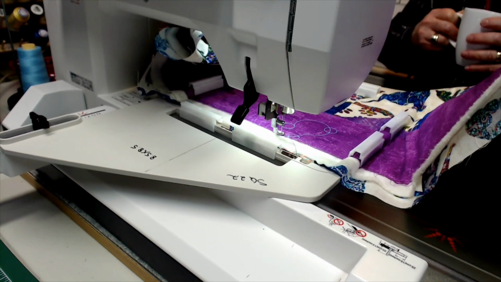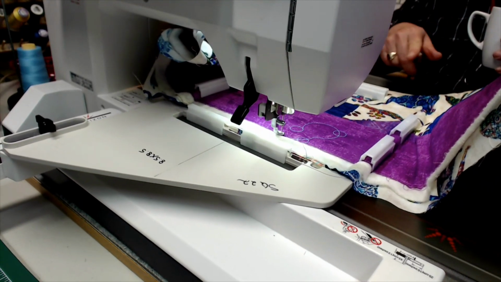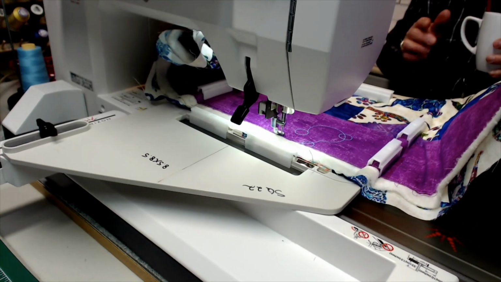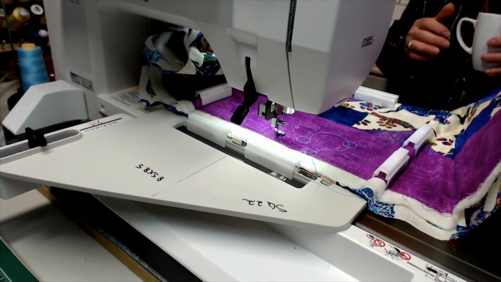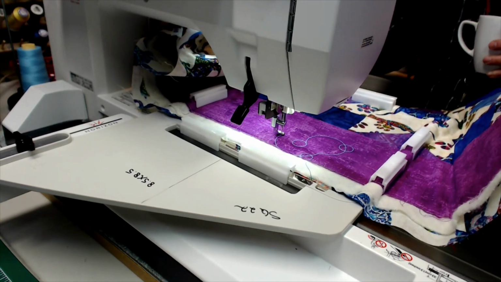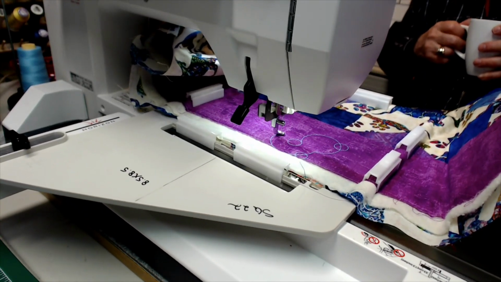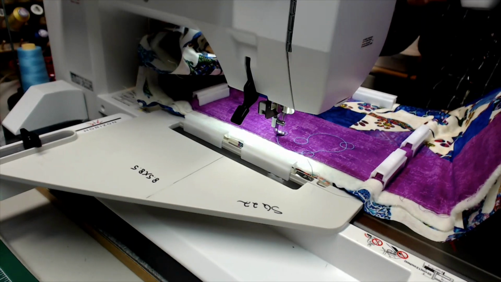Now you'll notice that my stitching is running off the edge of my quilt. That's okay because that's the part that the binding will go over, and it'll look like it's just a continuous pattern unless the binding is on it.